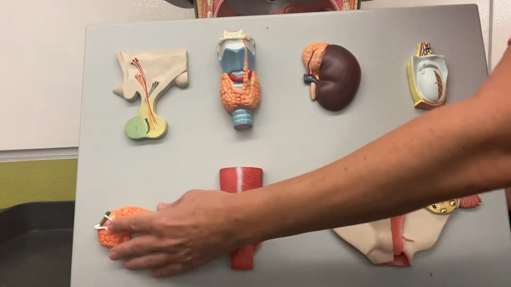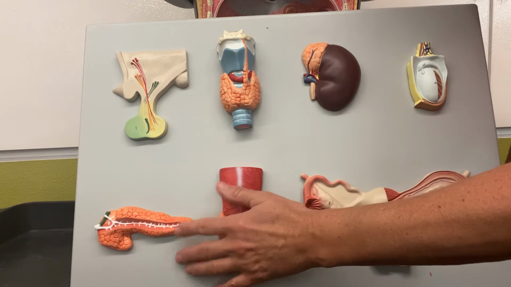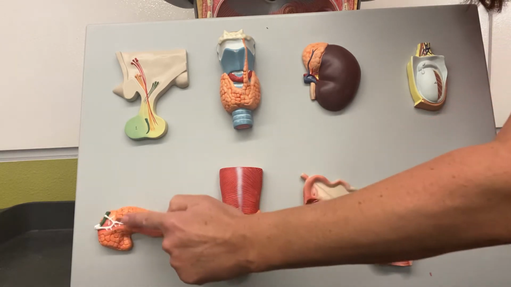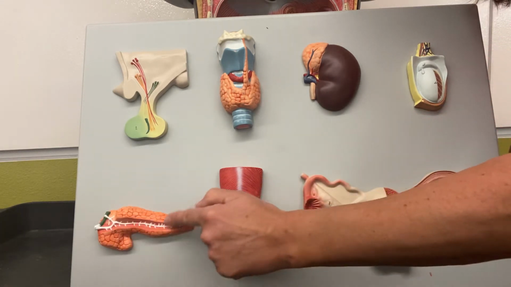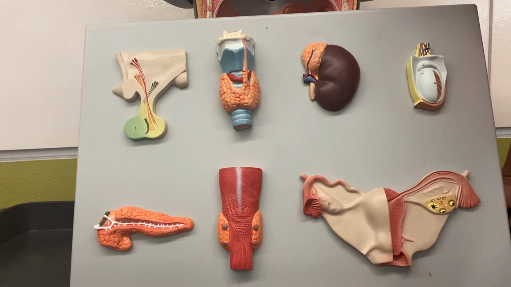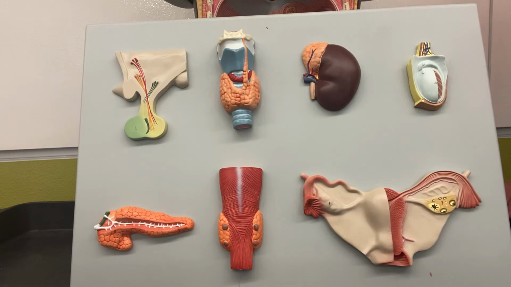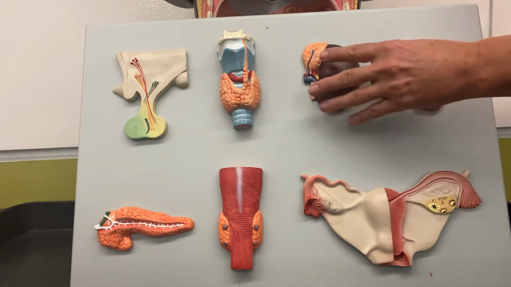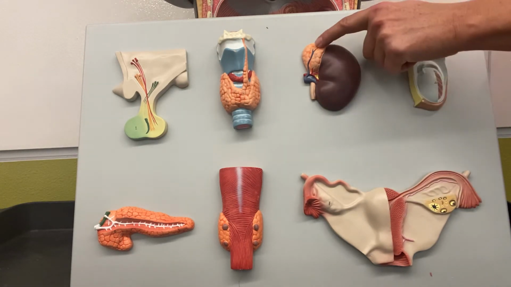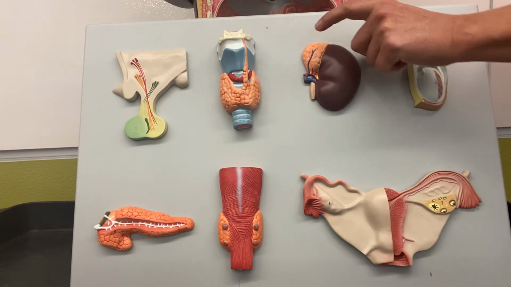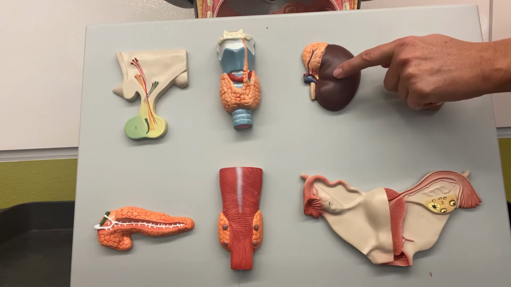So again, this organ is your pancreas. This general area is the head of the pancreas. This general area is the tail of the pancreas. And the white line here, that structure is your pancreatic duct. Here you have the kidney and the adrenal gland. Remember, your adrenal glands are the little hats that sit upon the kidneys. So adrenal gland and kidney.